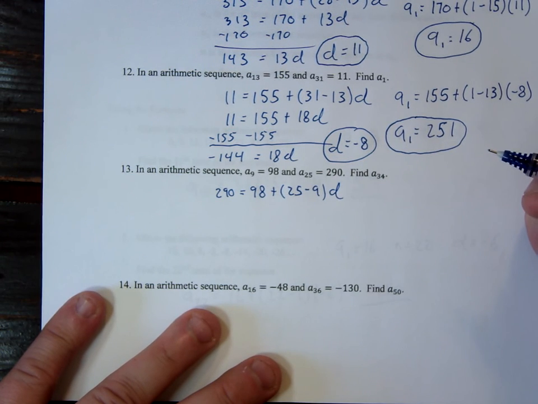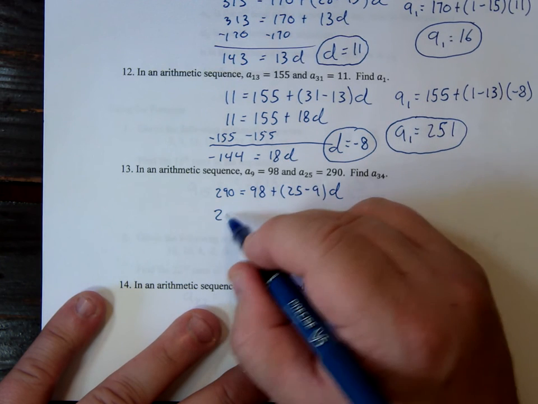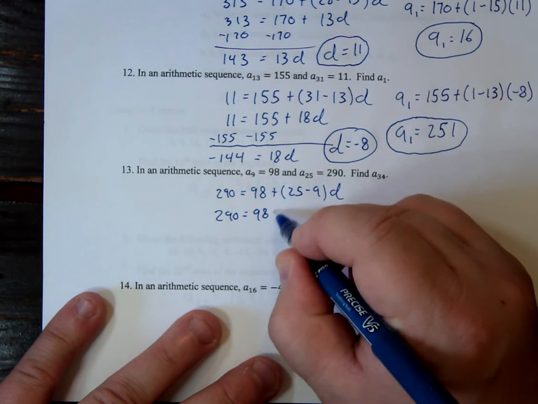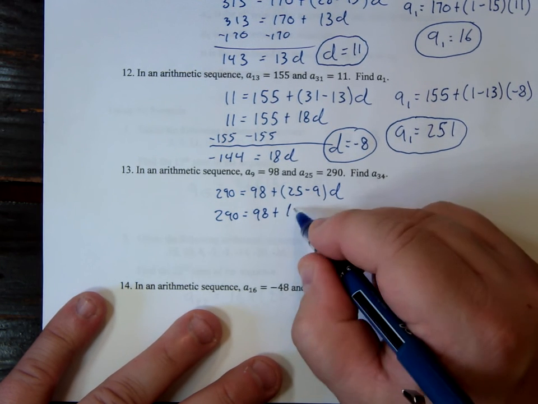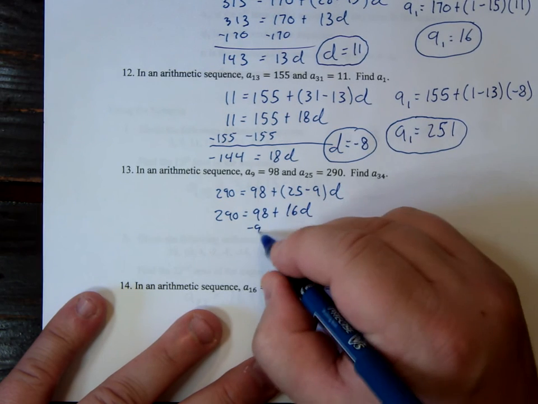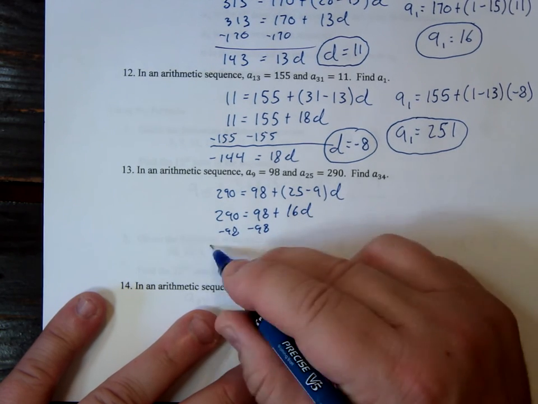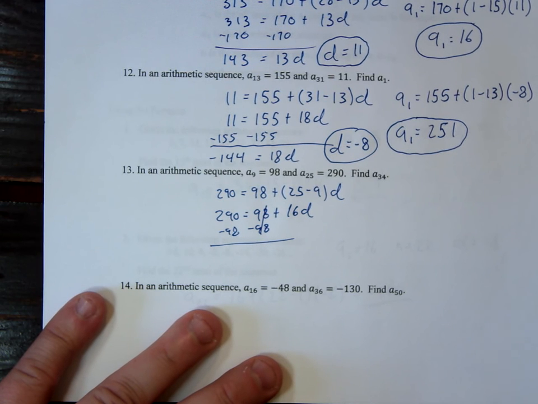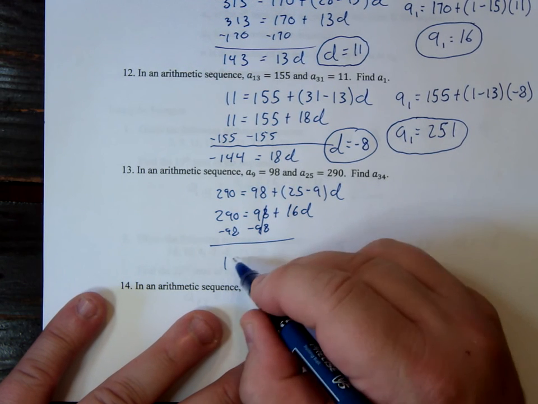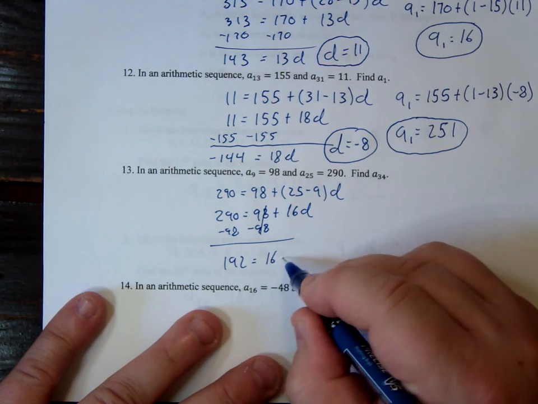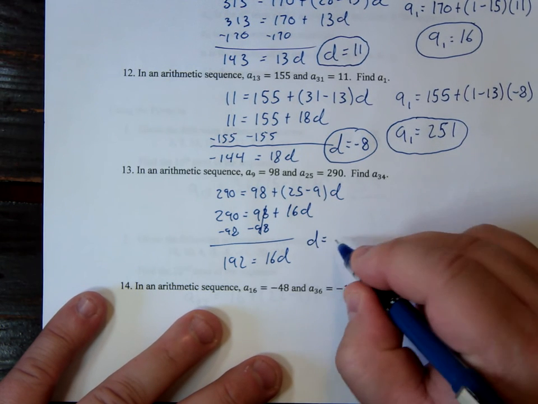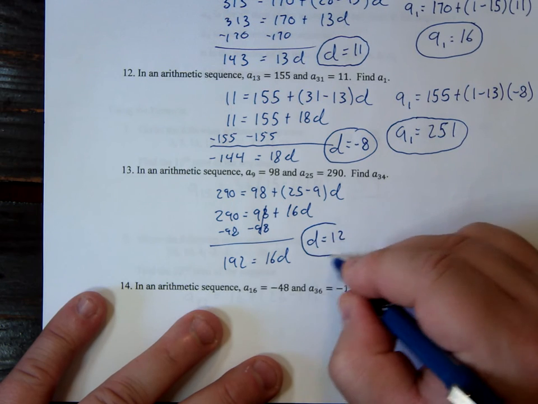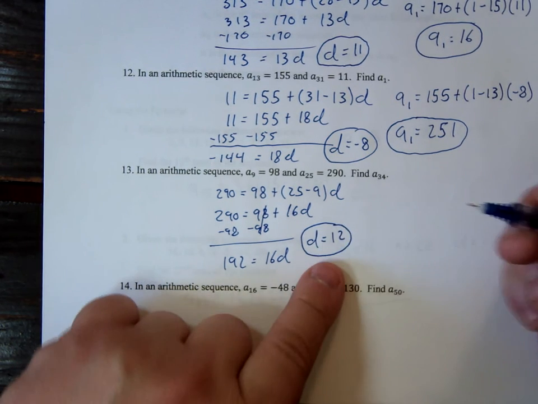I mean, same: 290 equals 98 plus 25 minus 9, 16D, minus the 98. 290 minus 98, 192 equals 16D. Divide that by 16, and the value of D is 12. Not the answer, but you need it to find the 34th term.